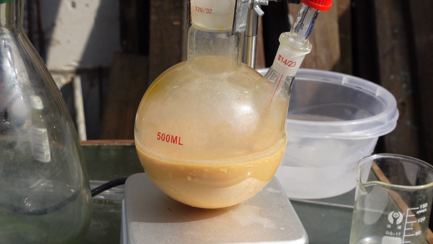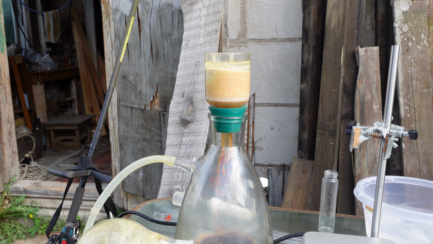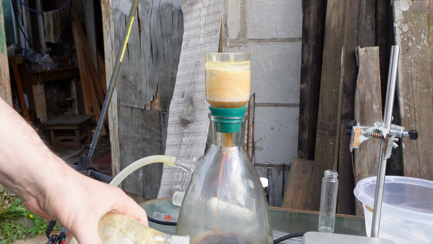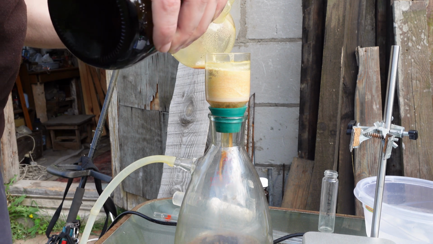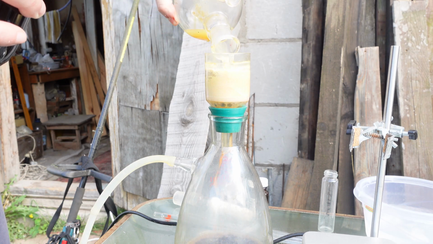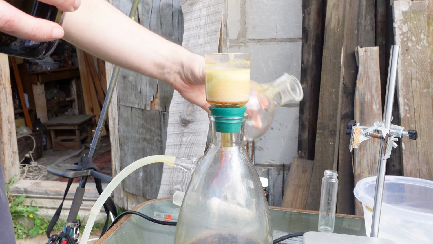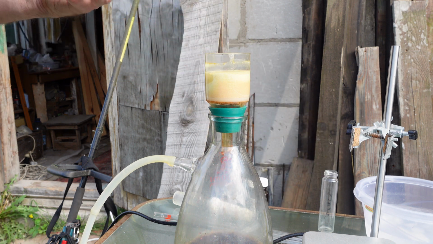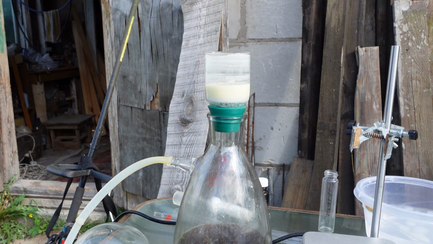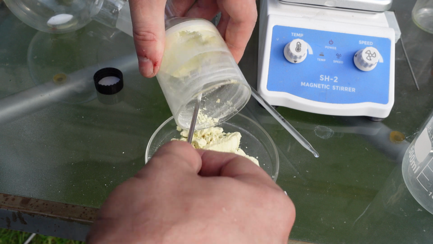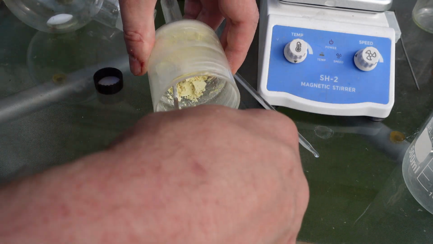After 15 minutes, I filtered the product. There was a lot of precipitate on the filter, but it wasn't just our product, it was also a large amount of triethylamine hydrochloride. It dissolves in chloroform, so I washed the precipitate on the filter with chloroform 3 times. Now on the filter I have pure dinitrophenyl oxalate. All that's left is to air dry it to remove the chloroform. I achieved an 80% yield.